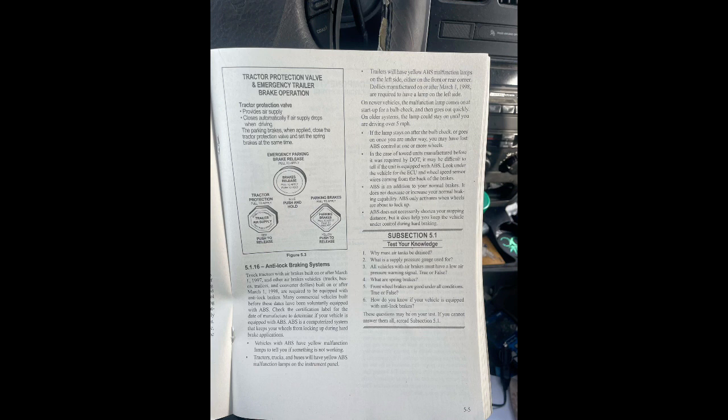In the case of towed units manufactured before it was required by DOT, it may be difficult to tell if the unit is equipped with ABS. Look under the vehicle for the ECU and wheel speed sensor wires coming from the back of the brakes.